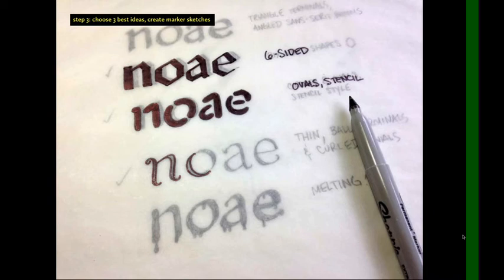Please do it with another sheet of tracing paper. You need to keep the record of your pencil sketches. And also, if your marker sketch doesn't work out quite like you anticipated, you can just slide it up and do another one.